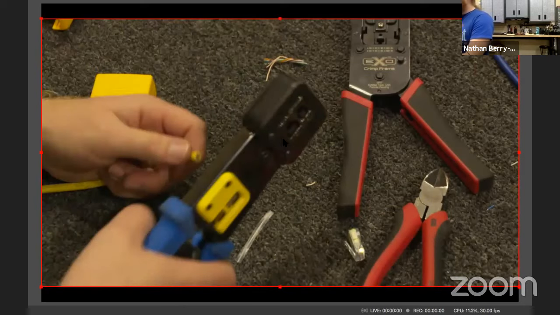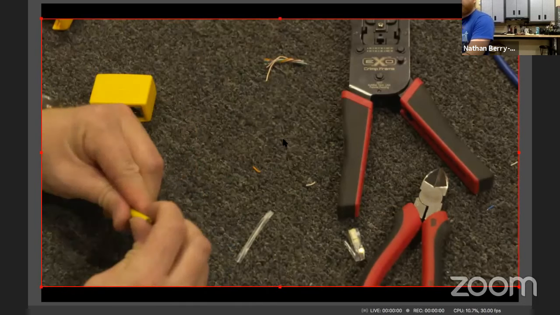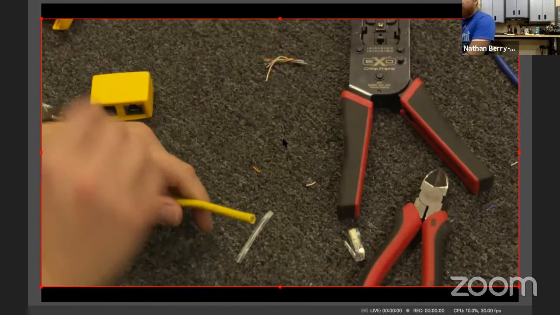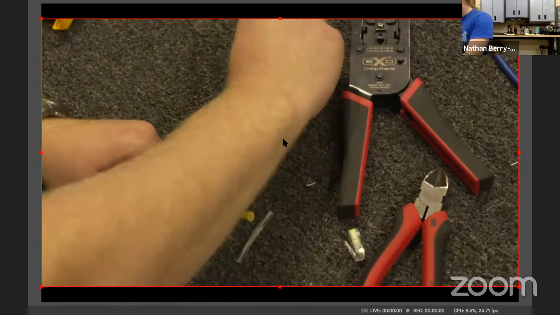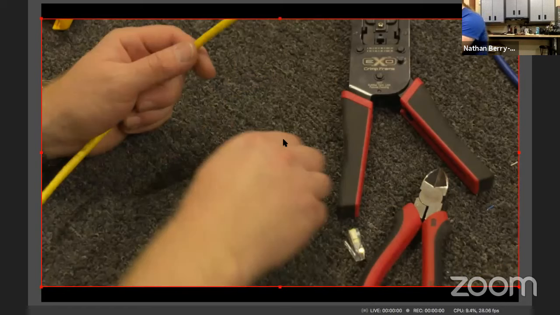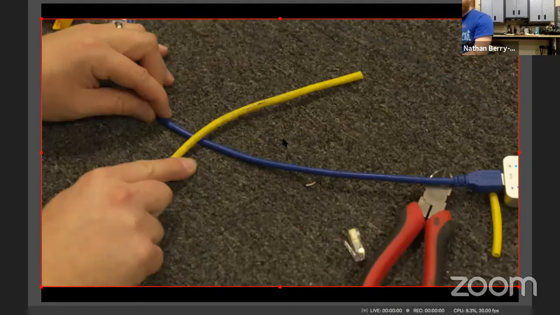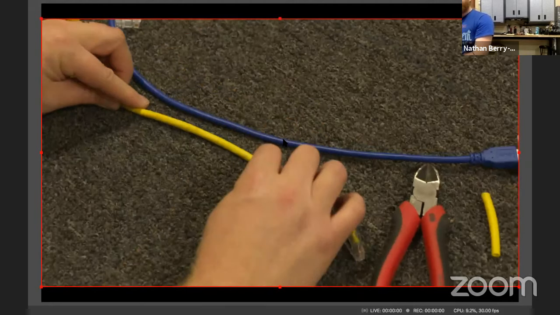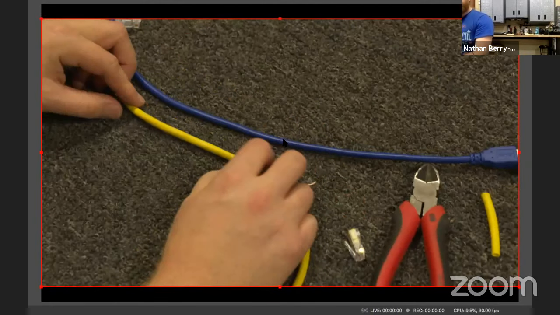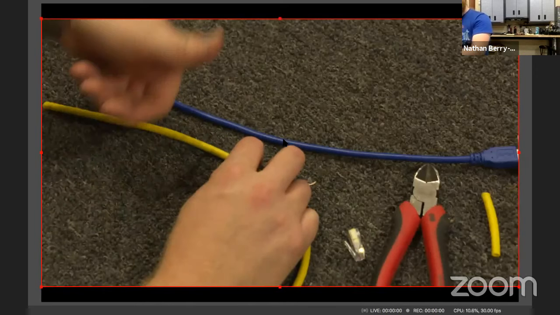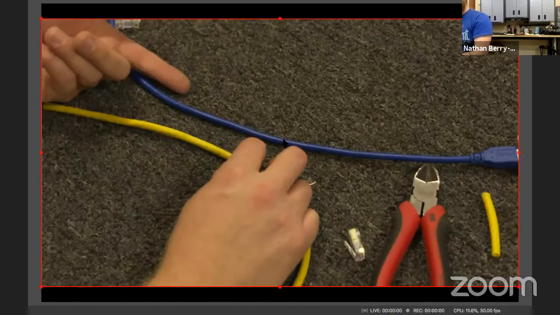But if you've got to be running stuff alongside a lot of power, I mean, if you're just running a little bit of DC power, that's one thing. That's not as terrible. But if you need to cross, you want to be crossing like this. If you're running parallel, this is when you get a lot of EMI interference. I don't know how many of you remember your physics class, but the whole left-hand rule in terms of signal flow and then the electromagnetic field rolling around, it gets induced onto your cable here.